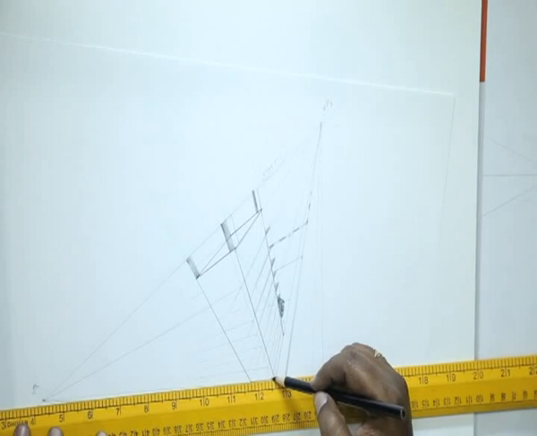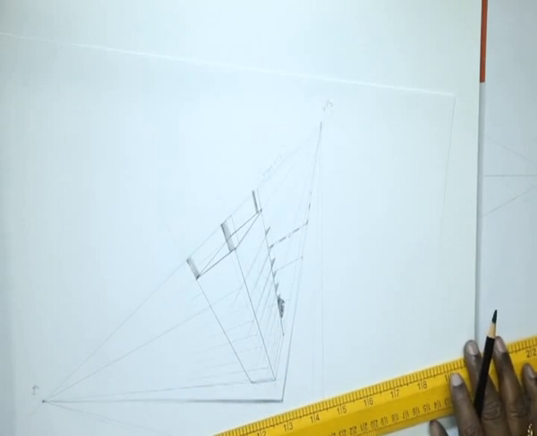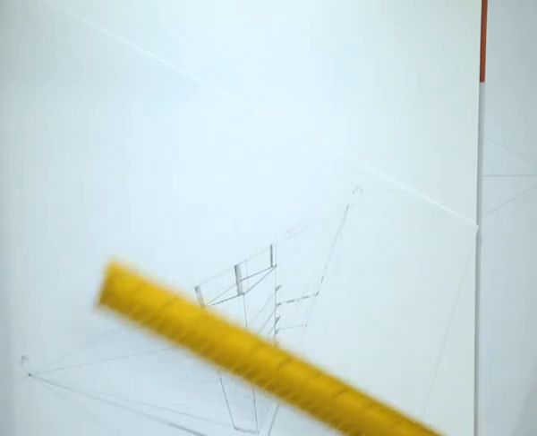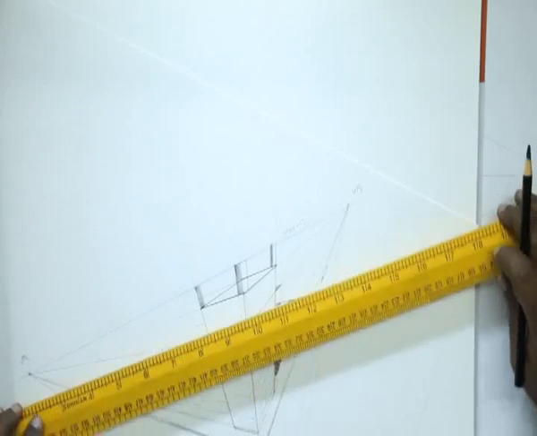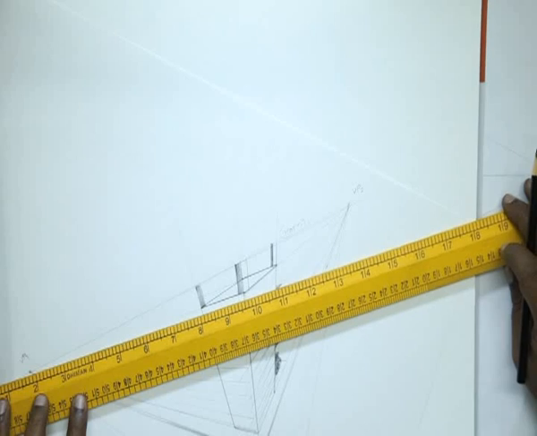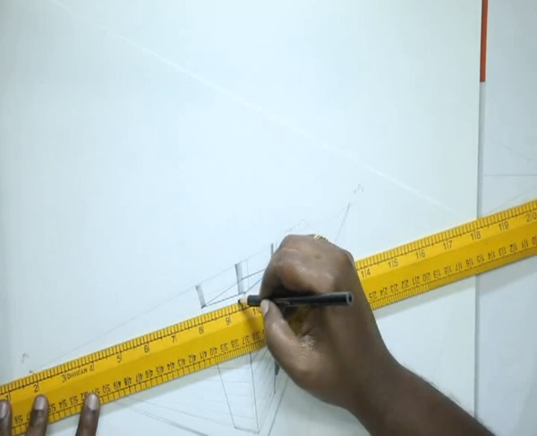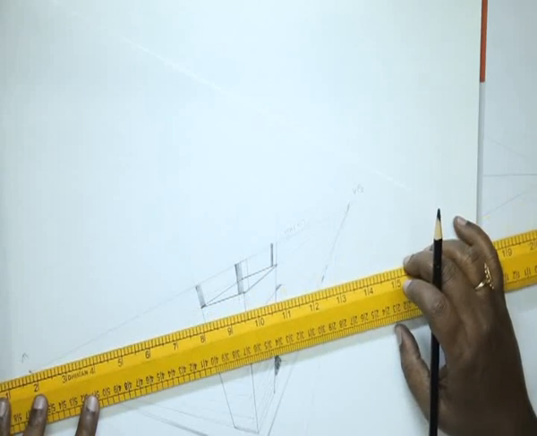You have it here. Oh, fantastic. Now, of course, you have the intersection here from this point, this point, this point.